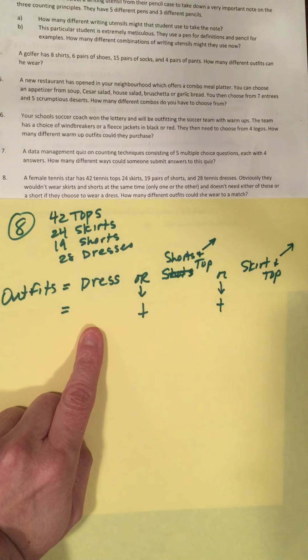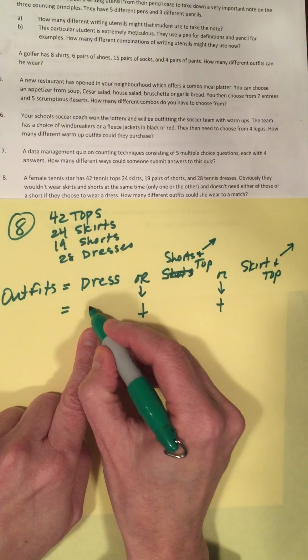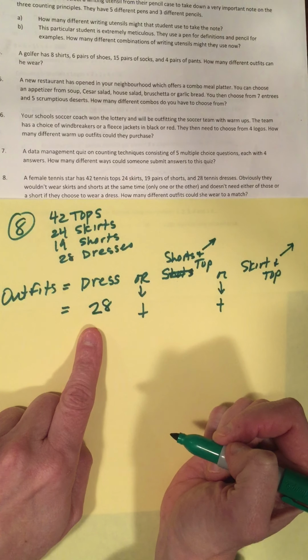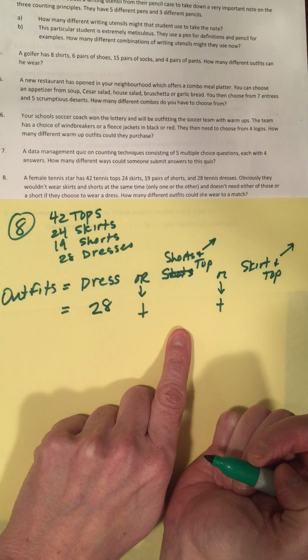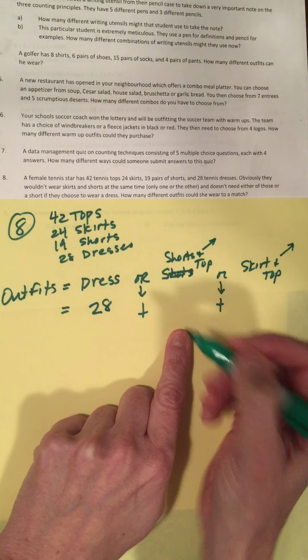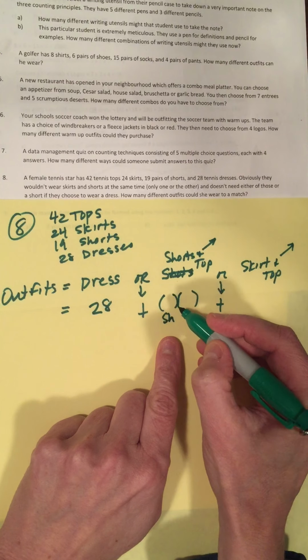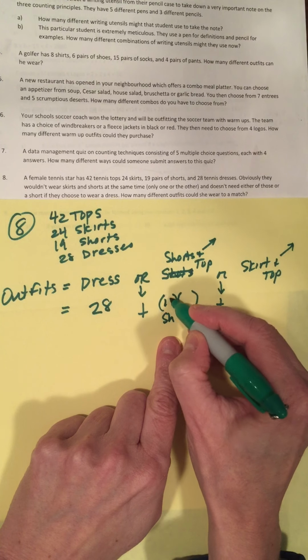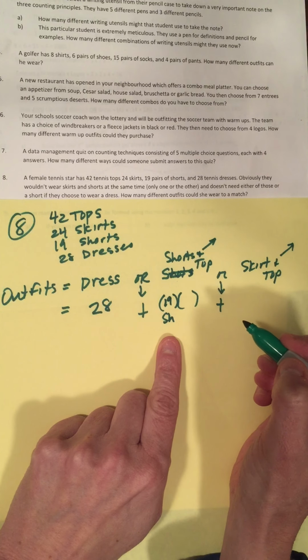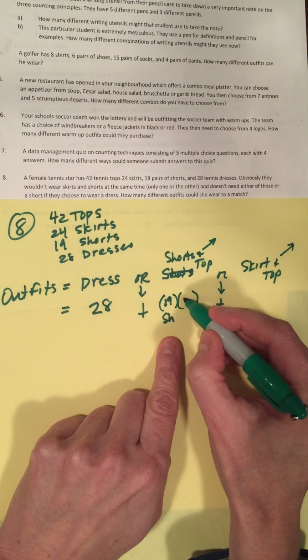So let's start with dresses. How many choices does she have available to her for dresses? Let's start with shorts and top. How many choices does she have available for shorts? How many choices does she have available for tops?